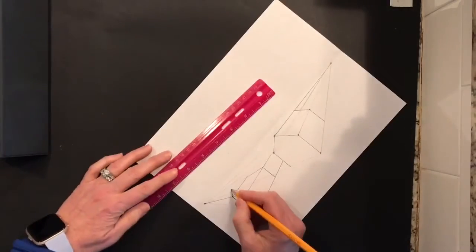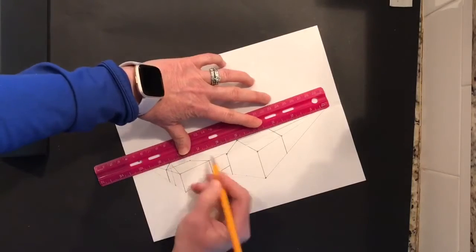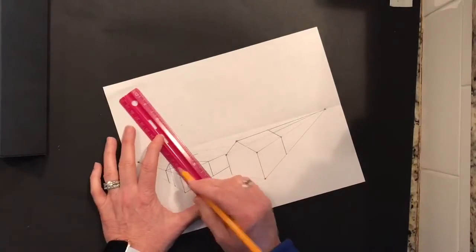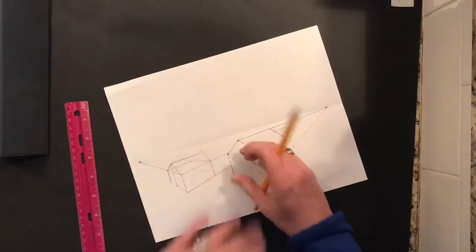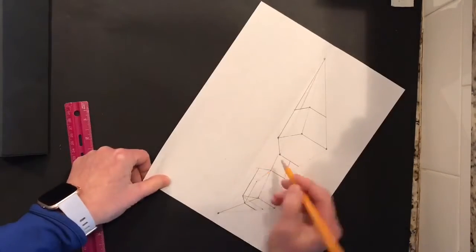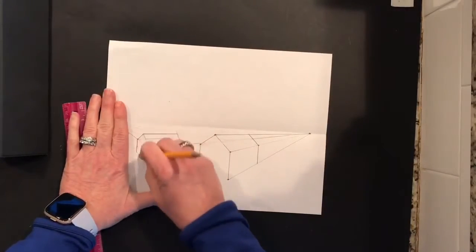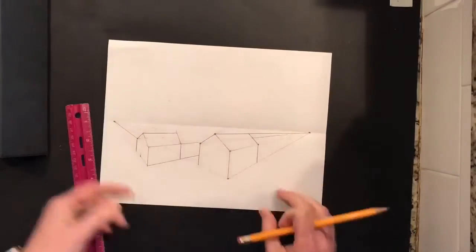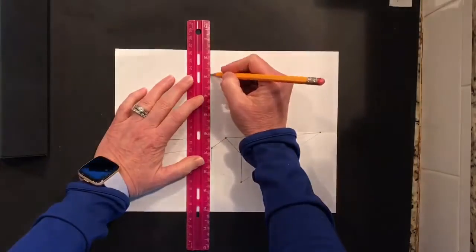Then I'm going to take a line from that peak and go back to the opposite vanishing point to finish off the roof, a diagonal line that's parallel to the first one. The house that I drew first is closest to the viewer, so I drew that one a little bigger. This one is a little bit smaller.